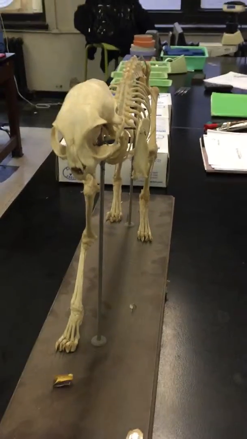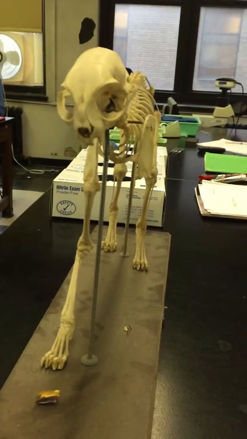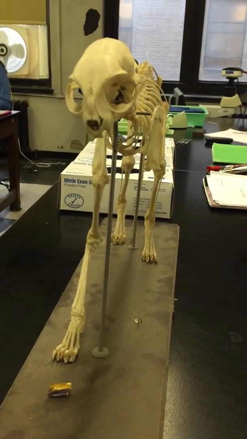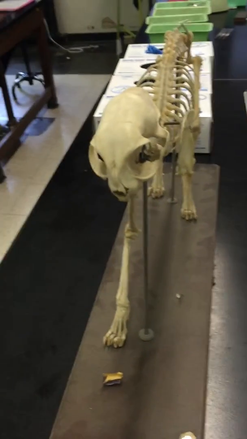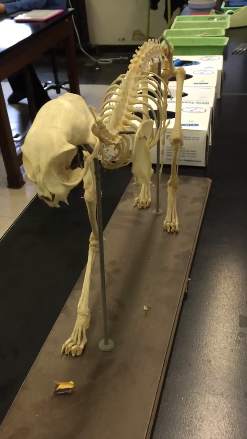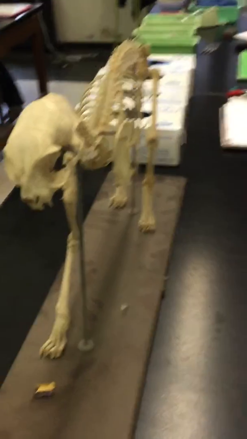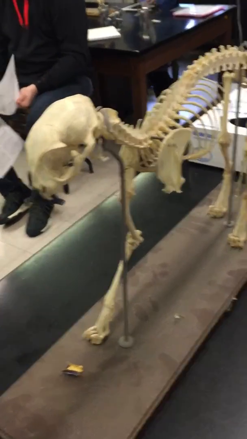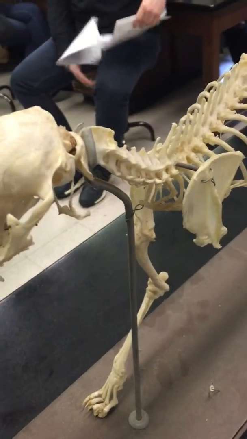Just remember that there are, first of all, several different parts of the vertebral column. So let's go through what those are. What are the vertebrae in the neck region called? Cervical vertebrae, right. So the neck region is cervical vertebrae.